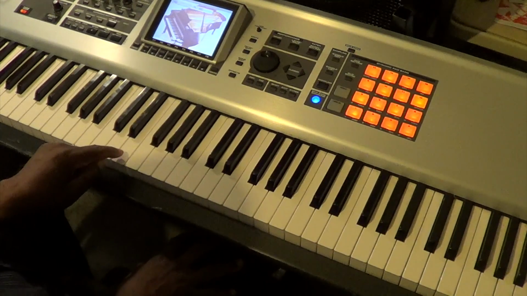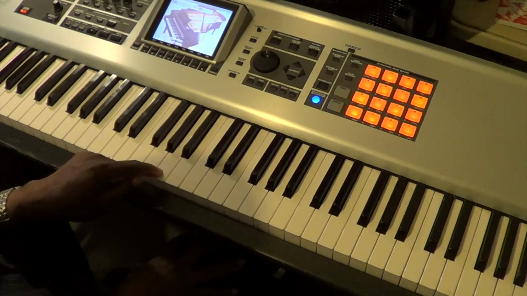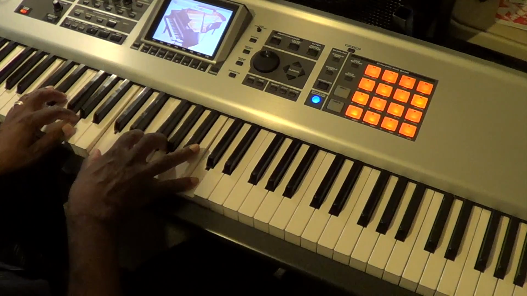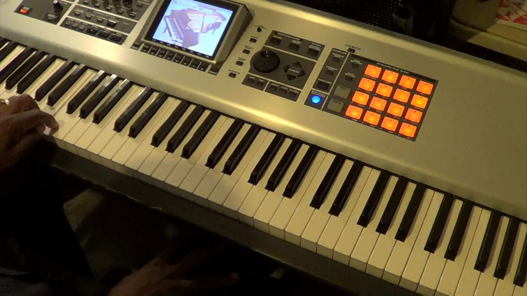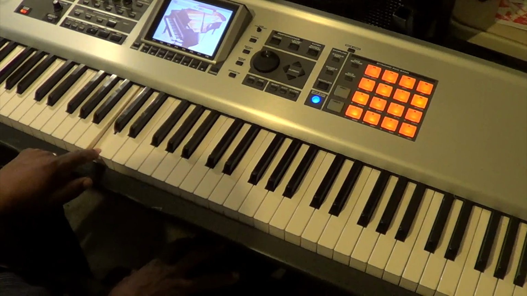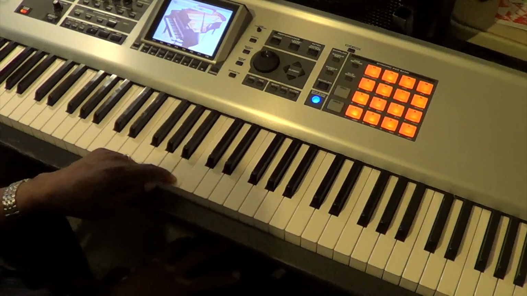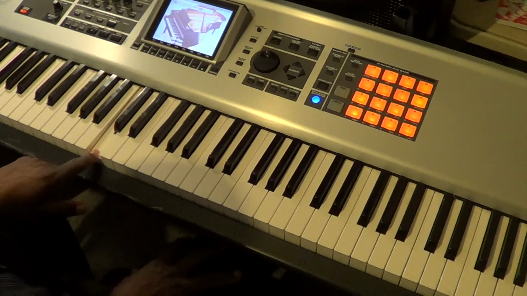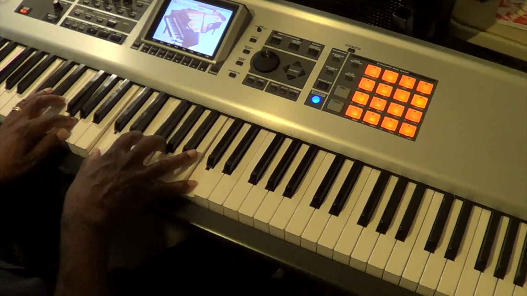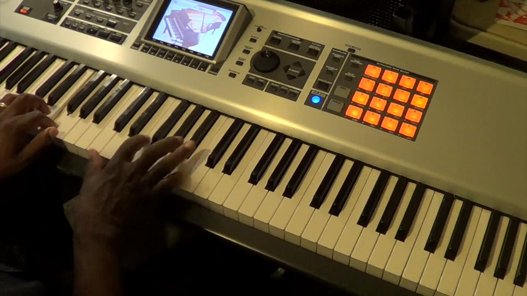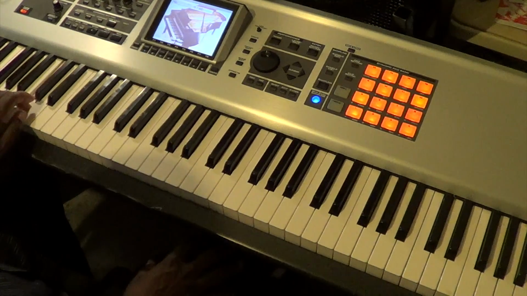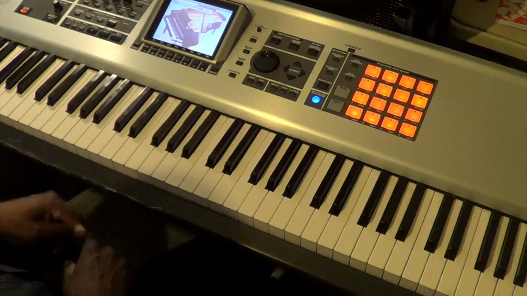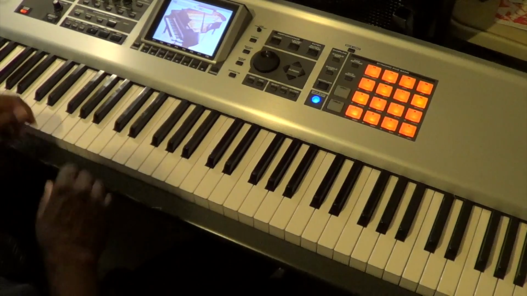1, 2, 3, 4, 5, 6, 7, 8. Major scale, C major scale. Start over again. 1, 2, 3, 4, 5, 6, 7, 8. Same way we did in C. So the 4 chord: 1, 2, 3, 4. The 5 chord: 1, 2, 3, 4, 5. It's the same way we do in the key of E. So here we go.